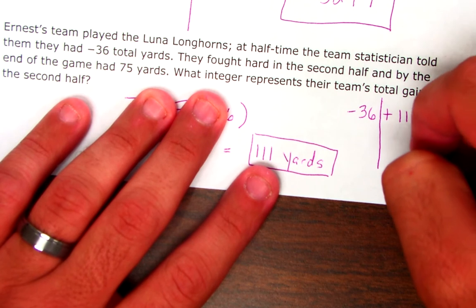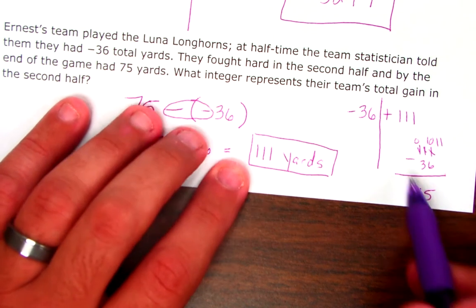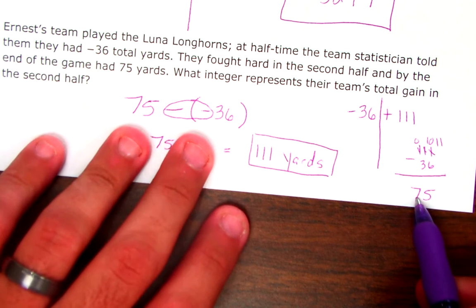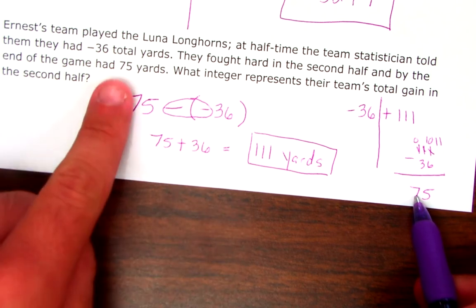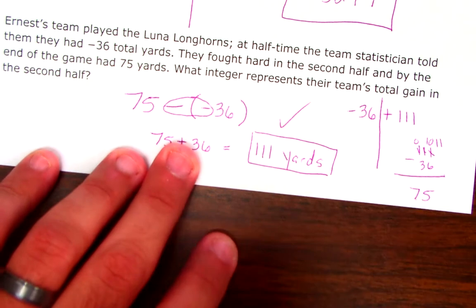75. Oh, would you look at that? After we reshow our work, we get 75 total yards, which is how much they had total. So our answer of 111 is a very good answer.